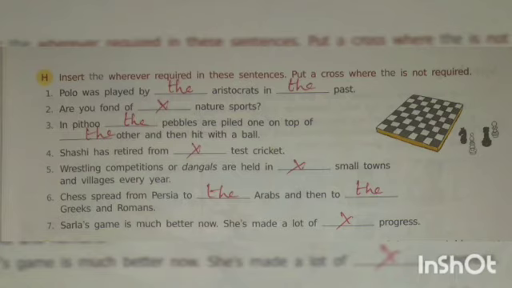We have to use the article the if we want to specify, if we want to just denote a specific situation or condition, then we have to use the article the. Okay, look at the first one now. Polo was played by dash aristocrats in dash past. So here should we write it? Yes, it specifies something, right?